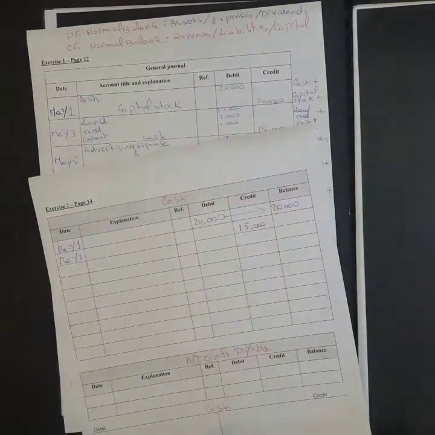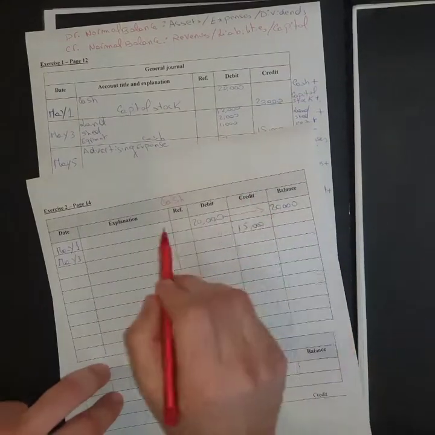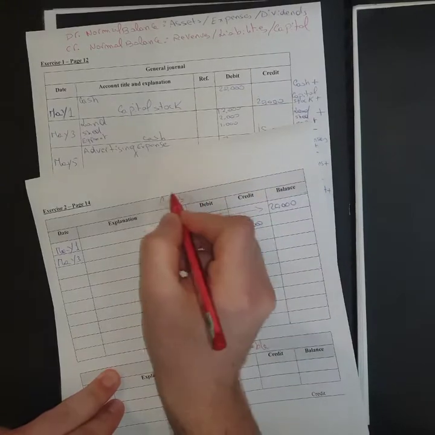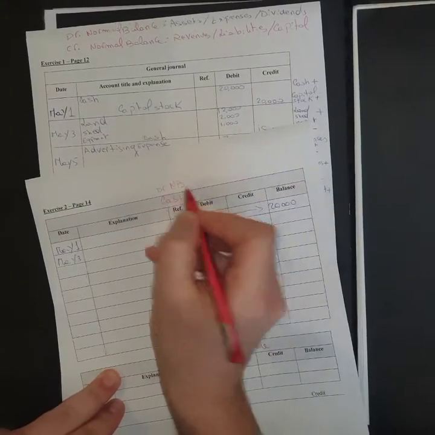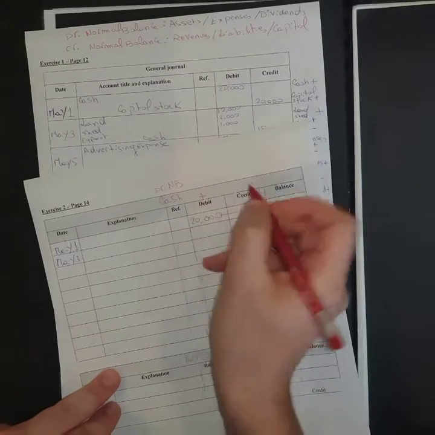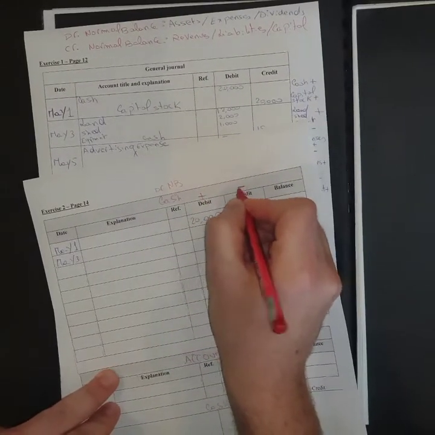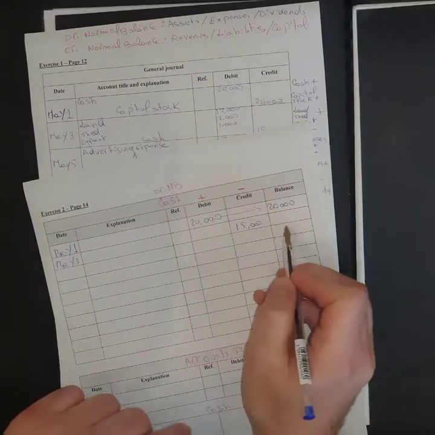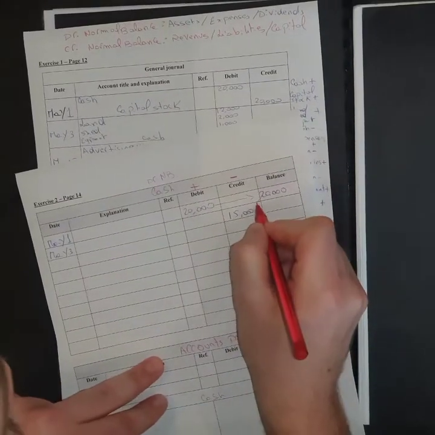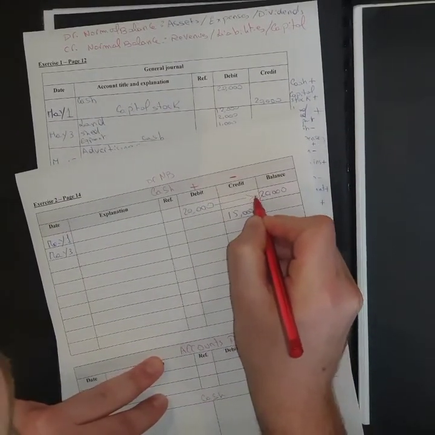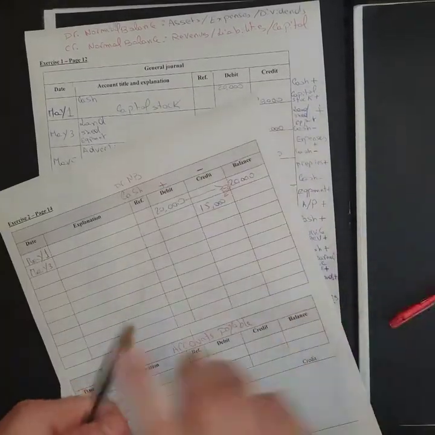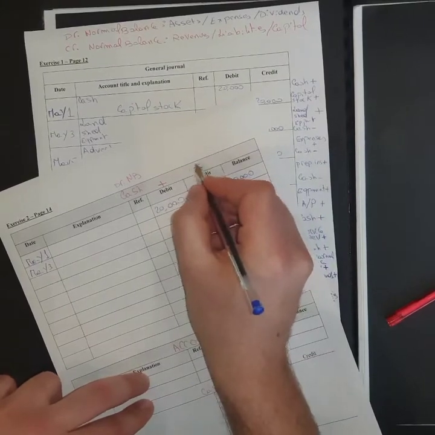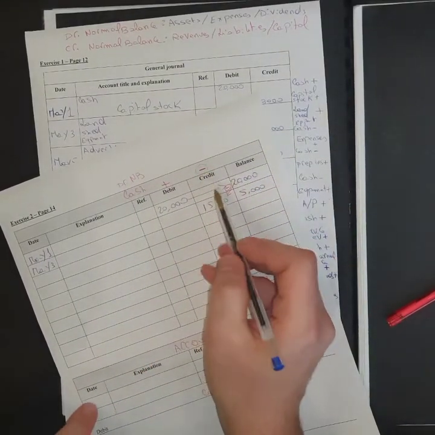How to find the new balance? Actually, I prefer to put the normal balance of the account. Cash has a debit normal balance, so it is increasing in debit and decreasing in credit since it is an asset. However, how to find the new balance? The previous balance minus 15 equals 5. Why minus? Since cash is decreasing in credit.